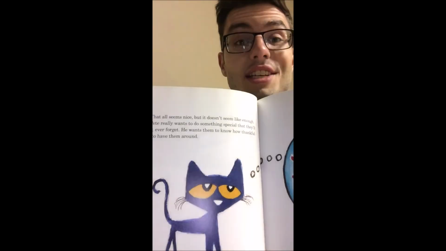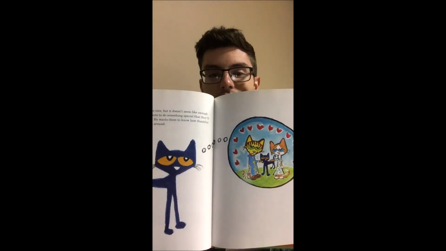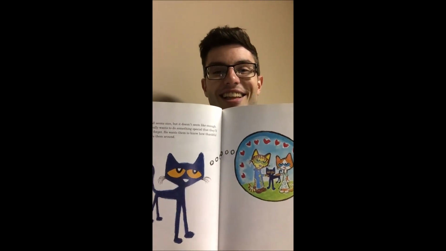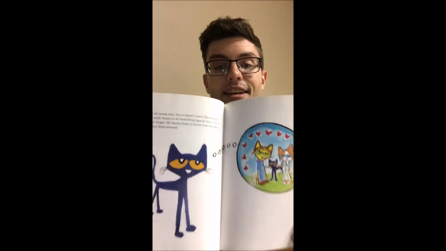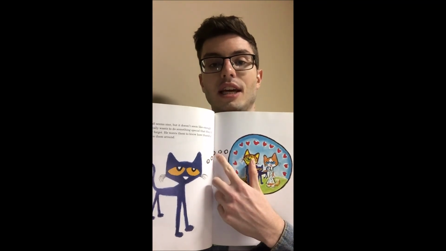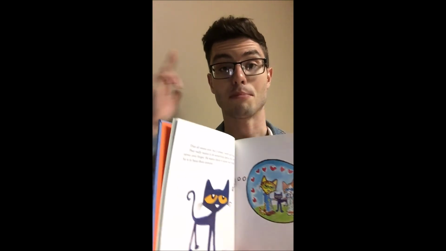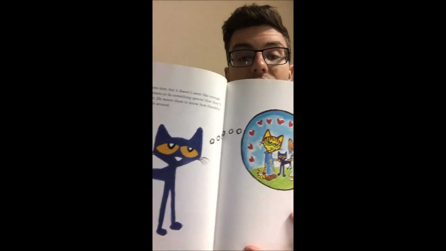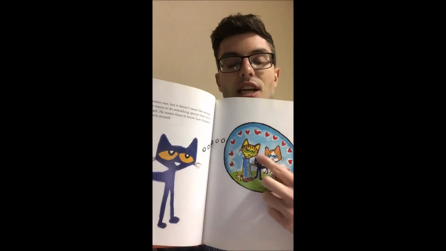Wait, I see a detail in this picture that looks pretty familiar to me. What do you notice about this picture? What is Pete doing? He's thinking. Do you see how he's thinking of a way to fix his problem? I use my picture power to look and see, there's a detail. He's thinking. I can tell because of the little dots coming out of his head. He's thinking about a way to fix his problem.